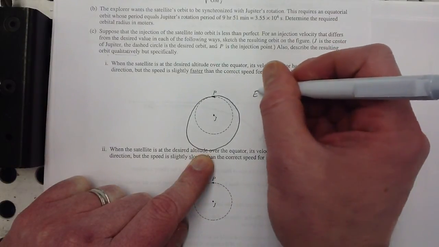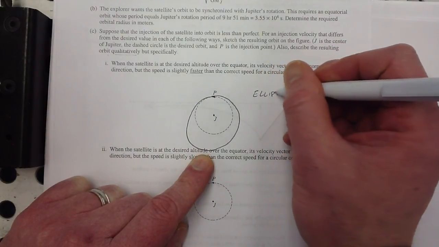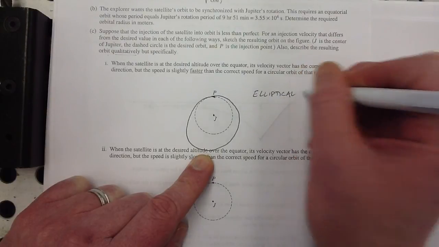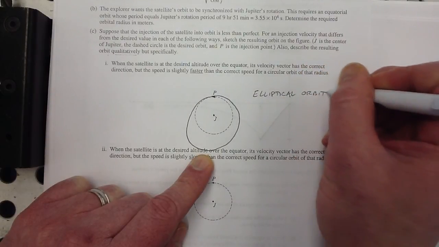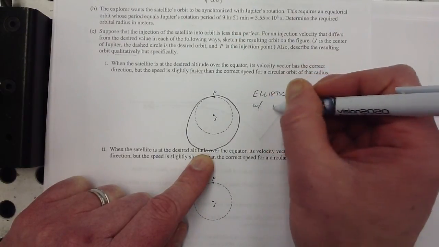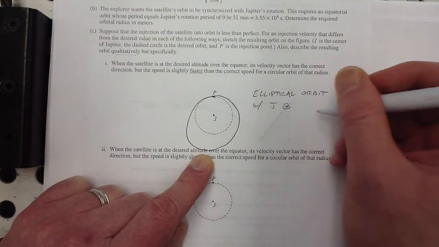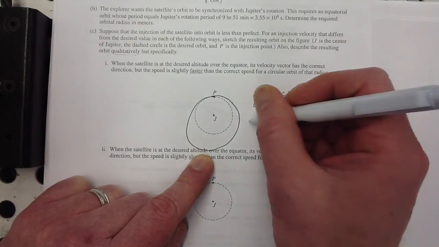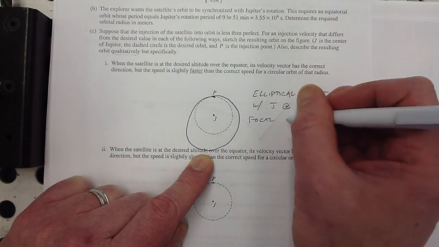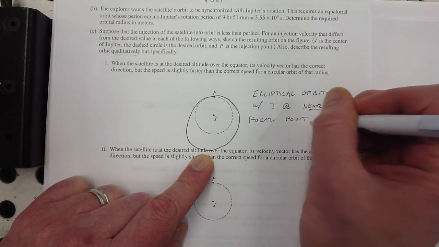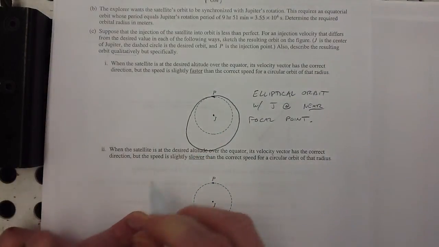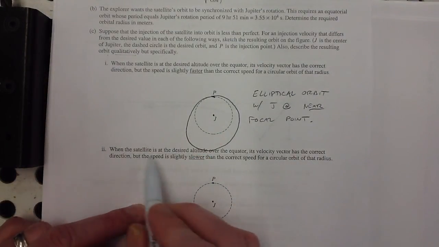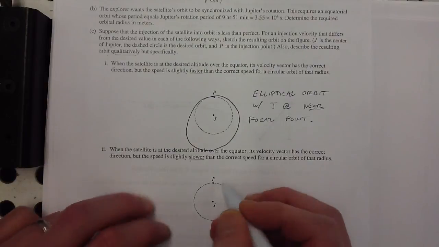So I'm going to say here that this is an elliptical orbit with J at the near focal point.